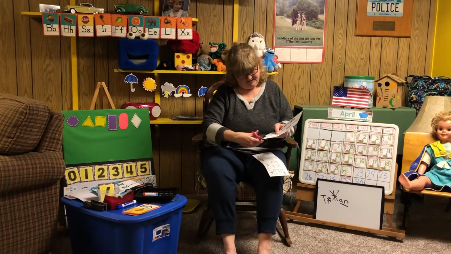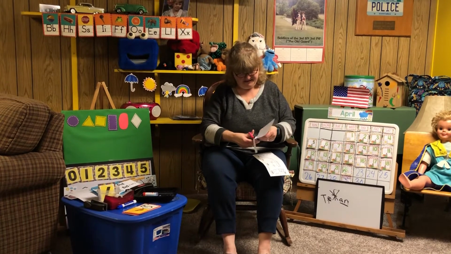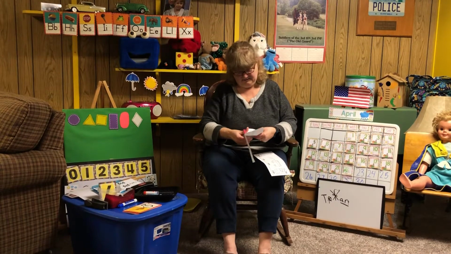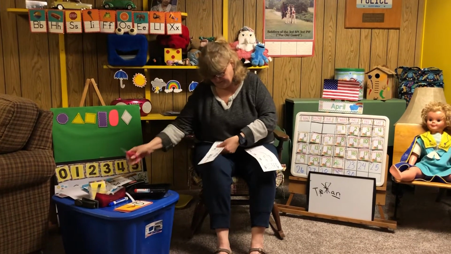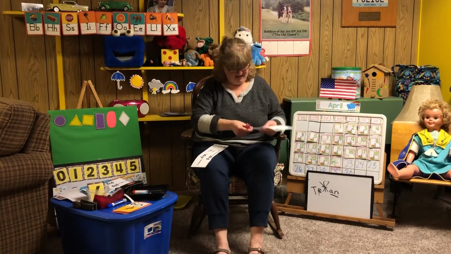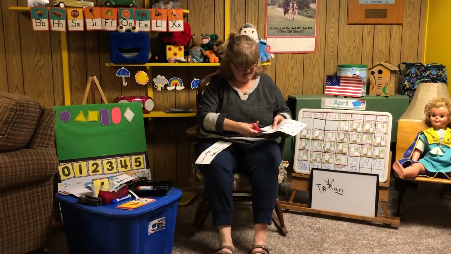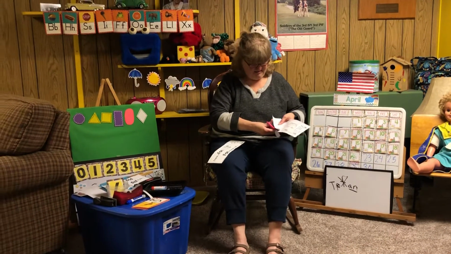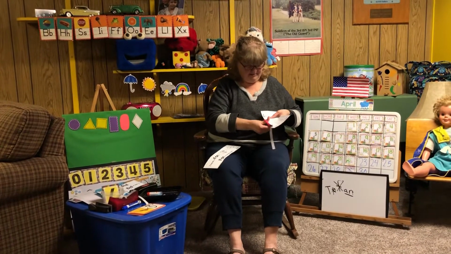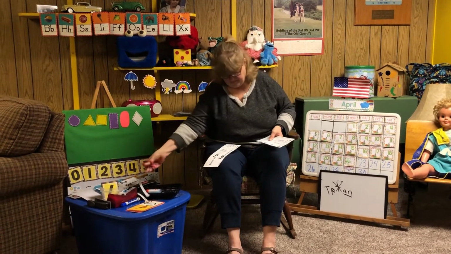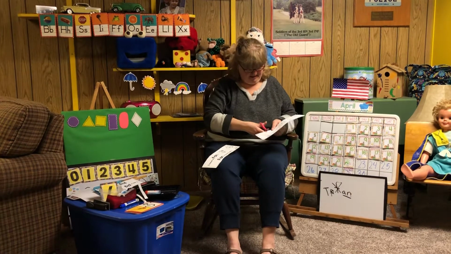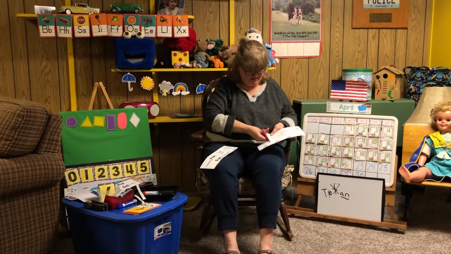And cut off this extra little strip on the top here. And the same with on the bottom. Got to cut off that little line there. And then you cut these apart.